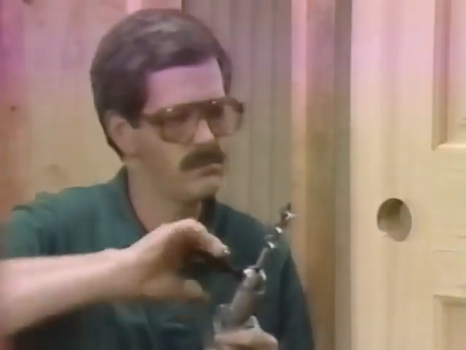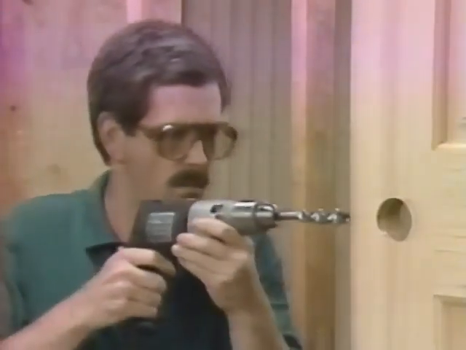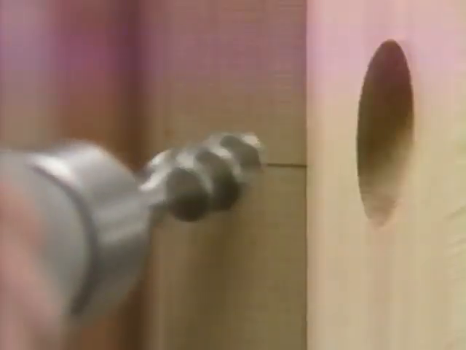Now to drill the bolt hole, you can use a spade or an auger bit. The instructions ask for a 7/8 inch bit. Now here it's very important that the hole is perfectly straight, horizontal, and aligned with the center of the door for the bolt to work correctly.